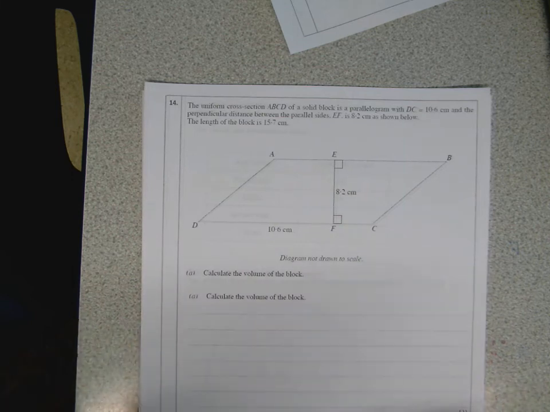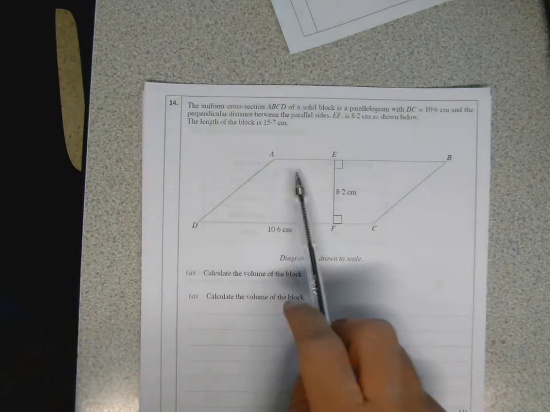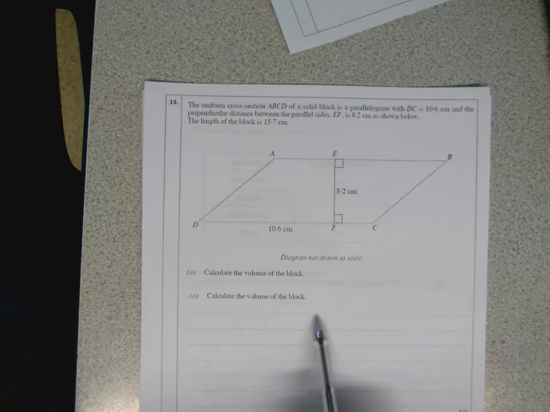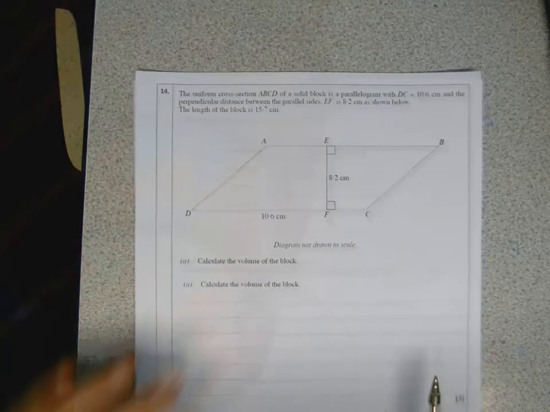Right, question 14. We've got a uniform cross-section, A, B, C, D, of a solid block. It's a parallelogram with DC equals 10.6 and the perpendicular distance between the parallel sides EF is 8.2, shown below. The length of the block is 15.7. It says calculate the volume of the block. We have to do it twice.